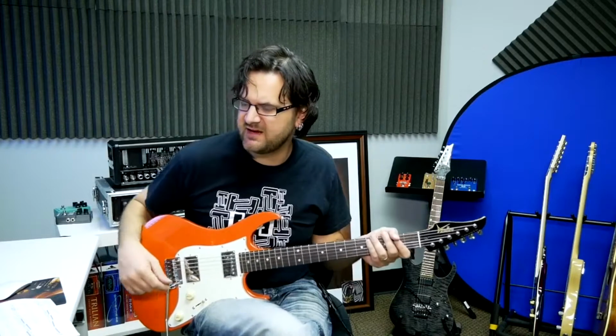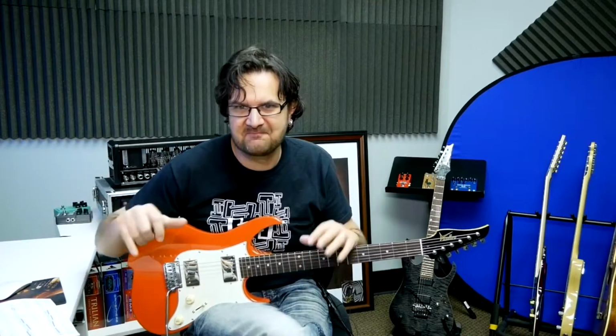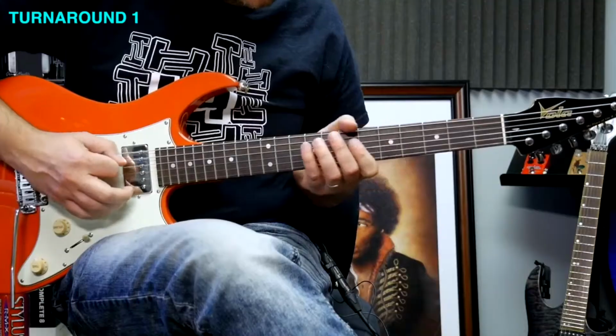So those 3 chords are going to be highlighted, and those licks were designed in a way that you can kind of hear the chord progression without having to hear the chord progression. Anyways, let's get started with turnaround number 1.